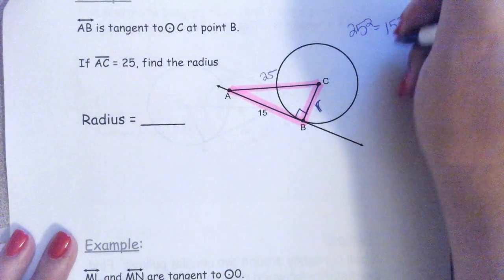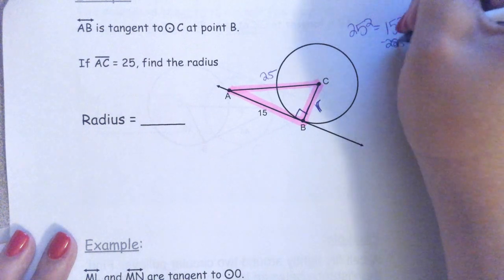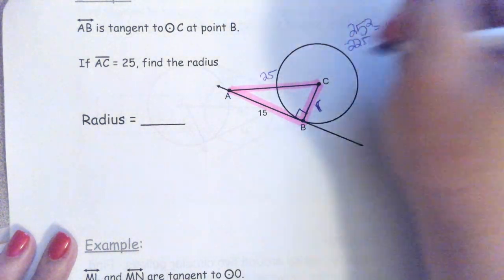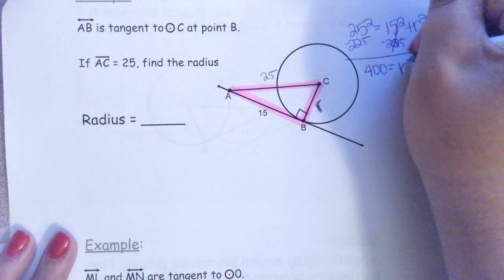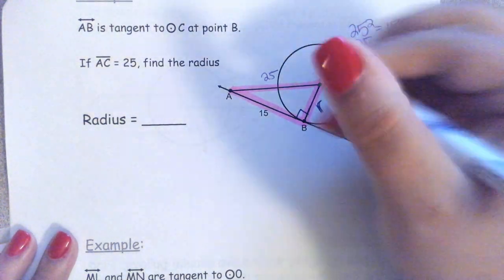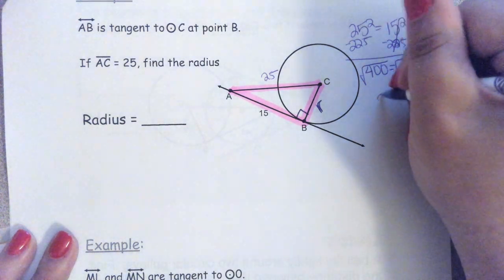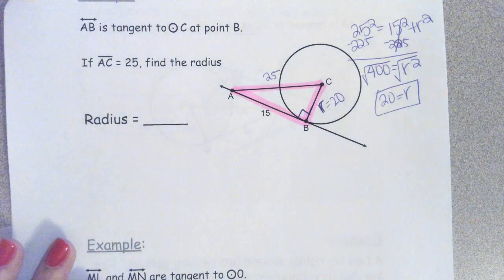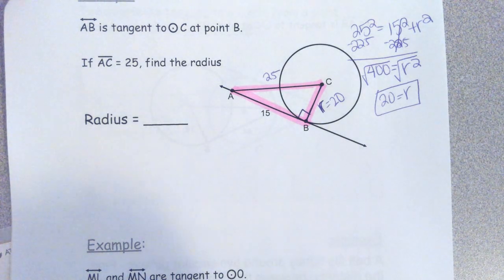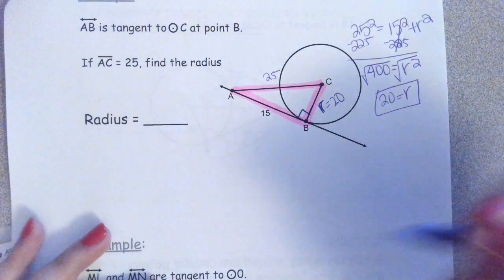And then I want to get R by itself. Minus 225 on both sides. And actually, if you know your rules, this is actually a 3, 4, 5 triangle. So my radius is 20. Now, I told you to find a radius, so we can just put 20.